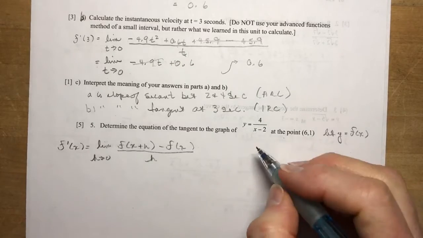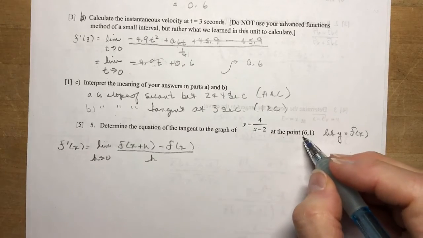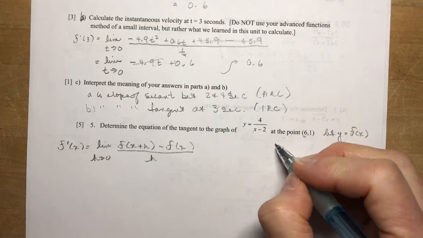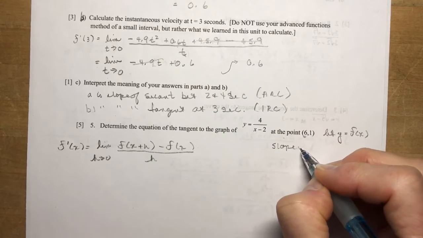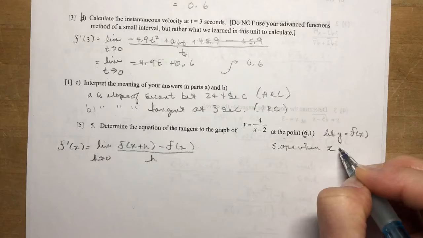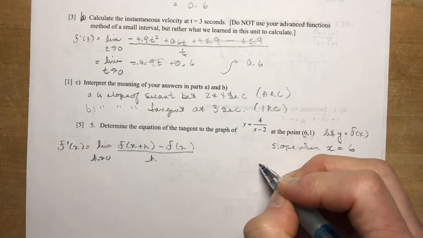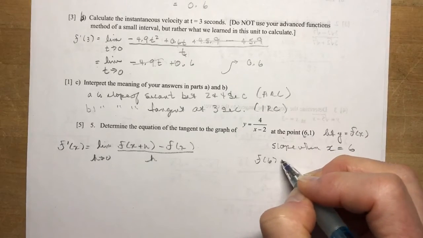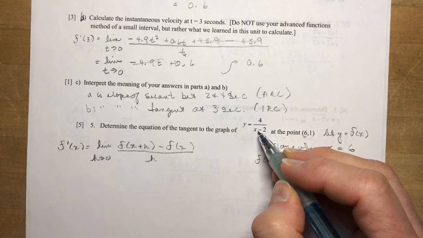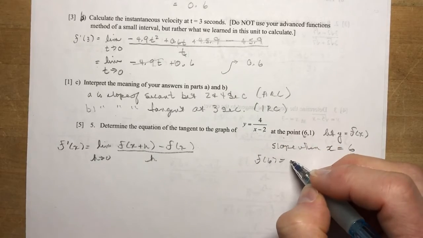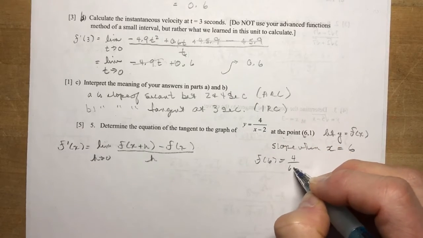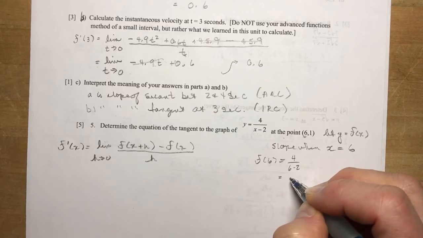Okay, so what is f at 6? So I'm finding the slope at 6. Slope when x equals 6. So f at 6 is going to be equal to 4 over 6 minus 2. So that's 4 over 6 minus 2 is 4 over 4, which is 1.